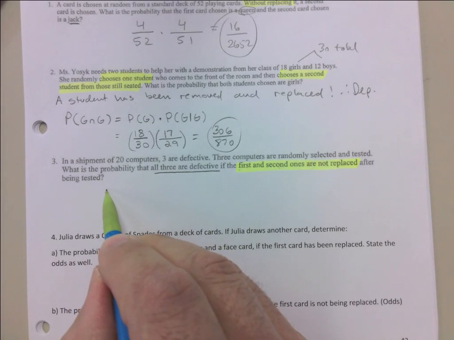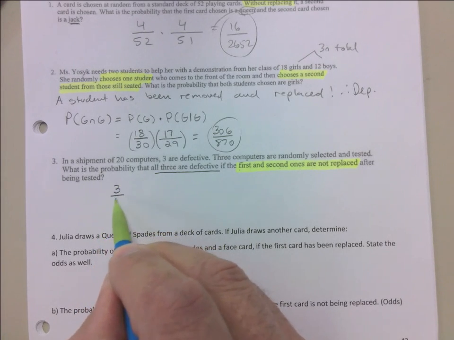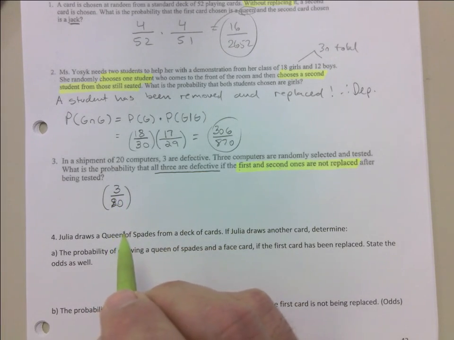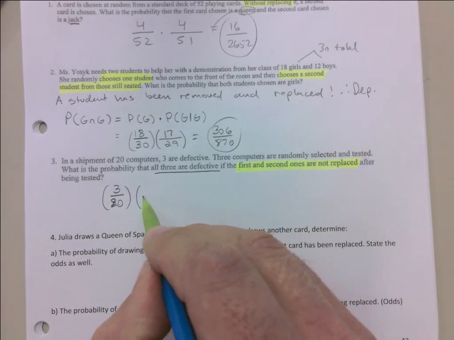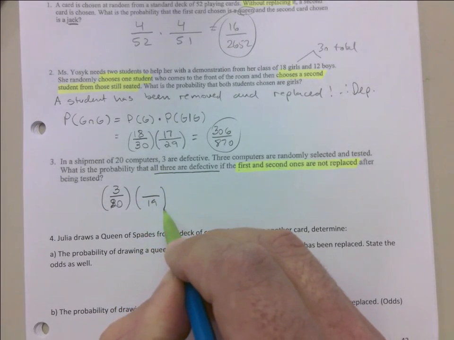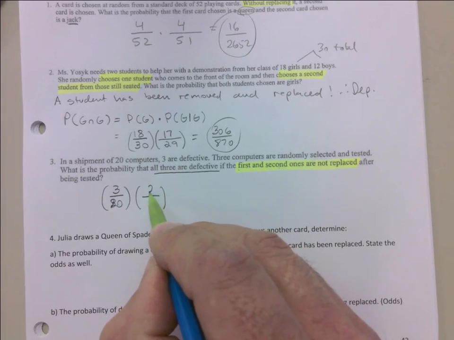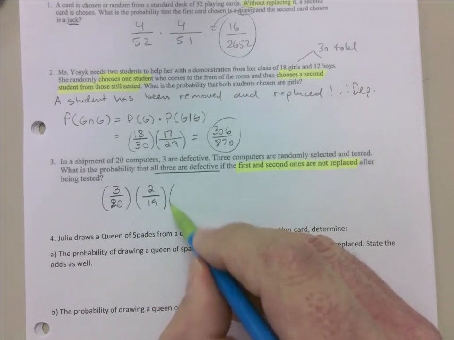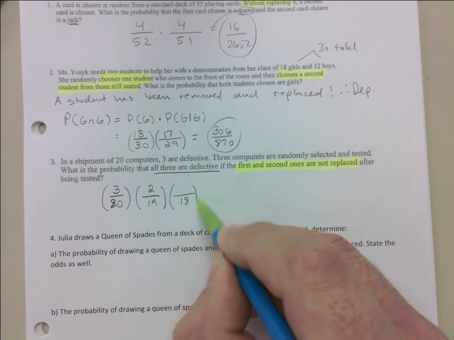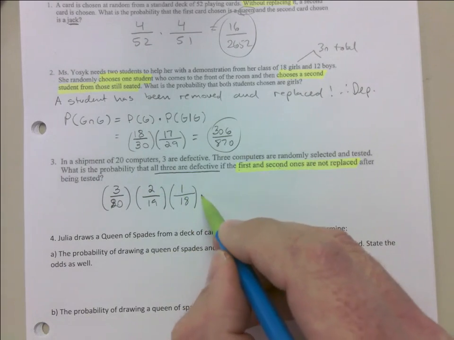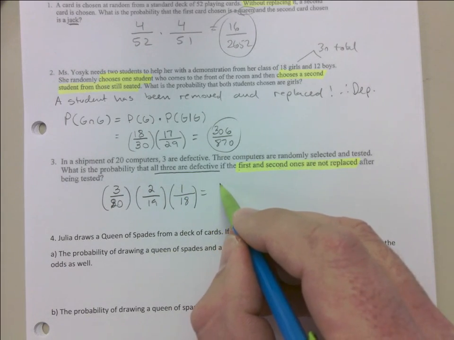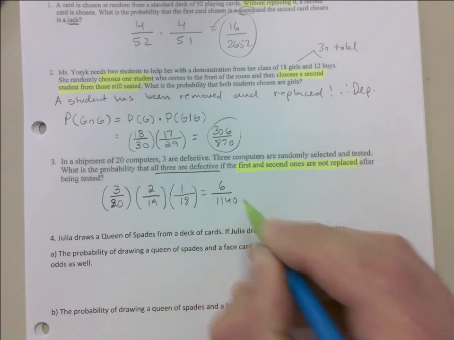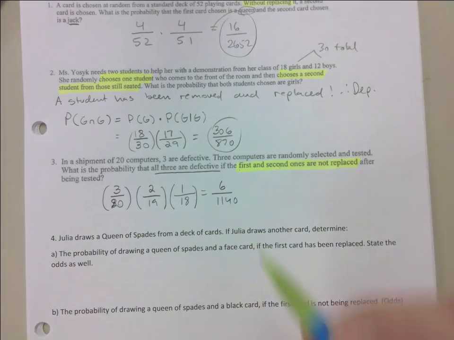So in this case, we'll just go with numbers. 3 over 20, that's the chance of the first one being defective. Now you're down to 19 for the second one, and there's 2 defective ones because you've already grabbed one of the defective ones. Next is 18, and you're only down to 1. So it's 3, 2, 1, that's 6, and the denominator is 6840. Boom, you're done.